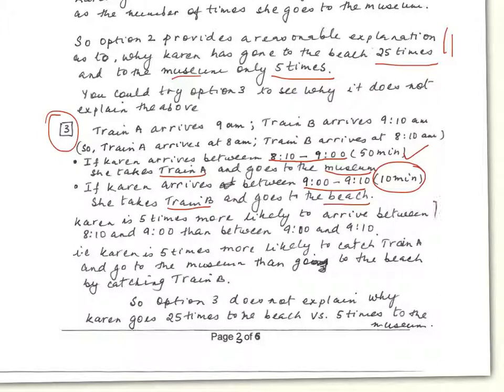So she is more likely to arrive in the larger time slot than she is likely to arrive in the smaller time slot. And if you think about it more specifically, she's 5 times more likely to arrive 8:10 to 9, which is a 50-minute time slot, than she is likely to arrive 9 to 9:10, which is only a 10-minute time slot.